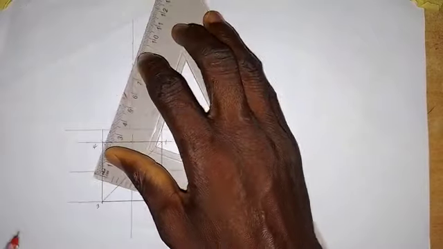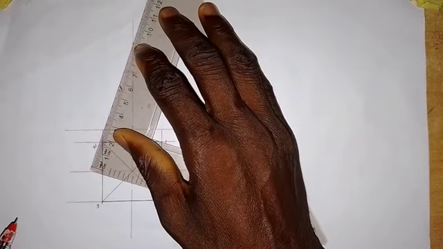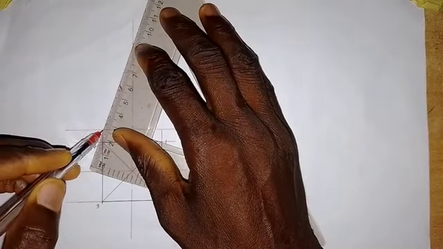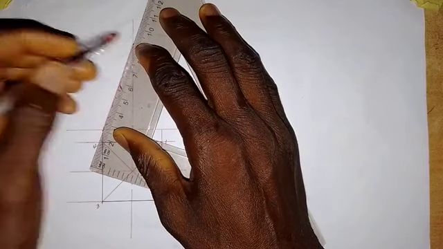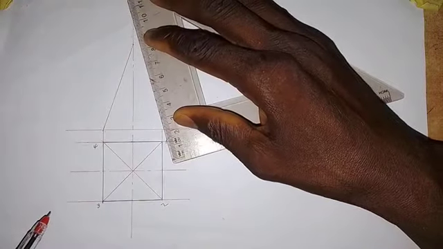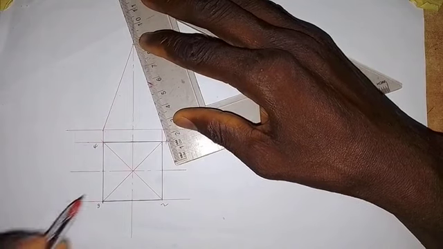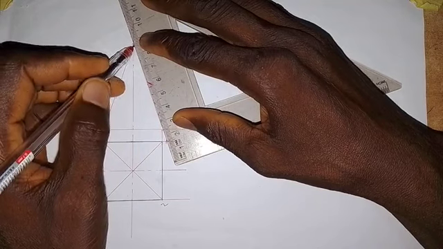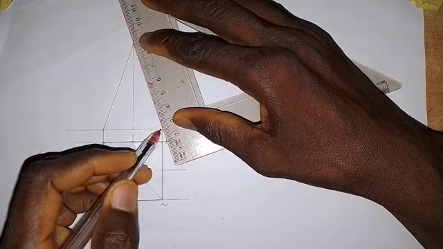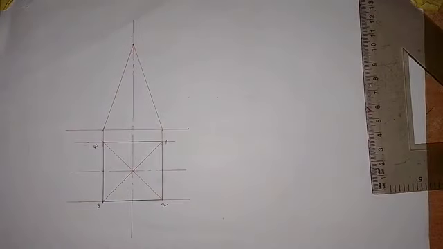Then I'm going to connect this point together. This is the apex of the pyramid. Then I will connect these points together with the apex. Alright, so we are not done.